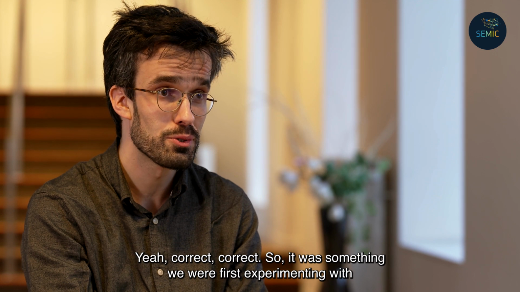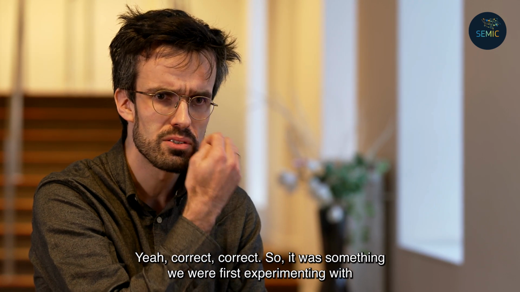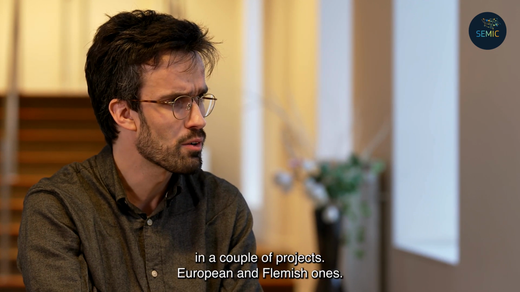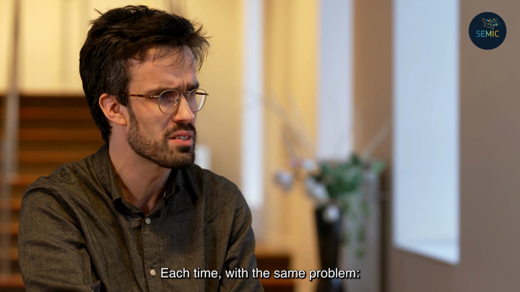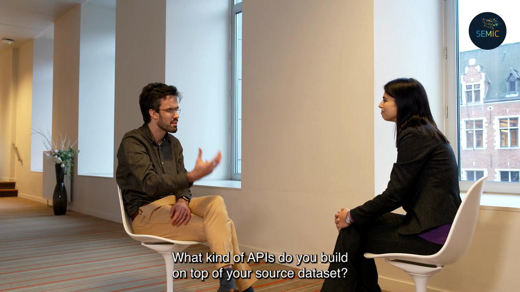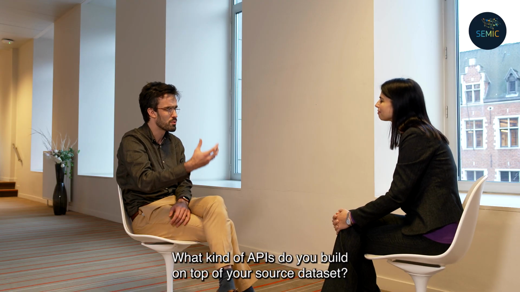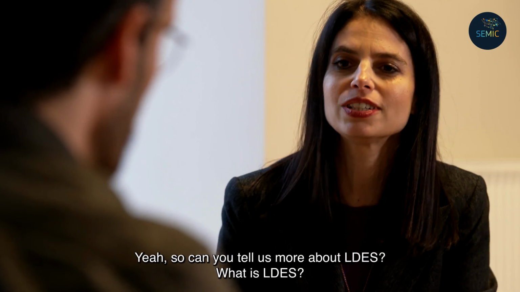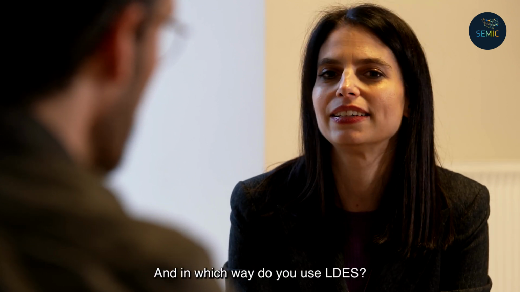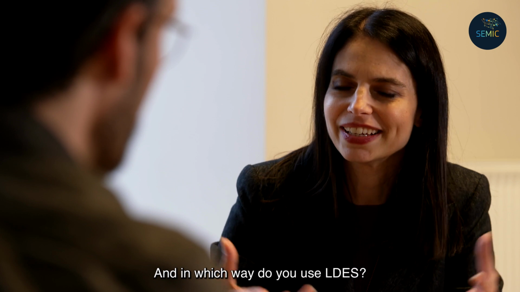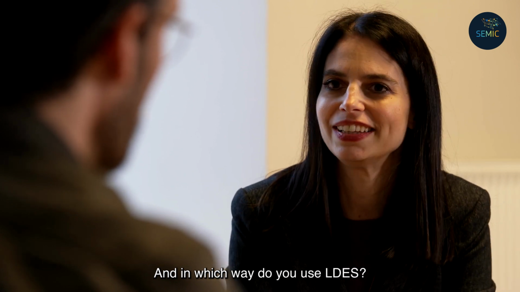Yeah, correct. So it was something we were first experimenting with in a couple of projects, European and Flemish ones, each time with the same problem. Like, what kind of APIs do you build on top of your source data set? So can you tell us more about LDES? What is LDES, and in which way do you use it?